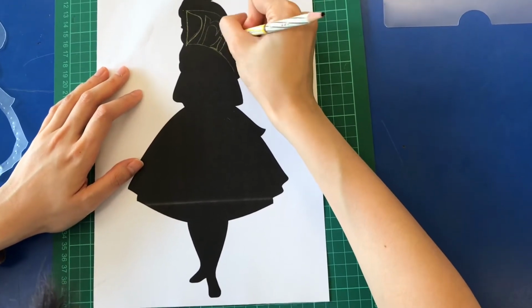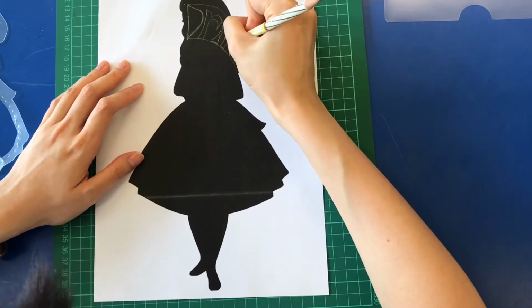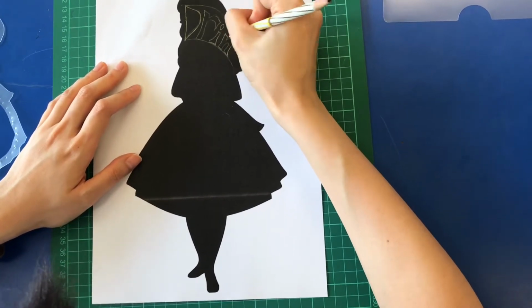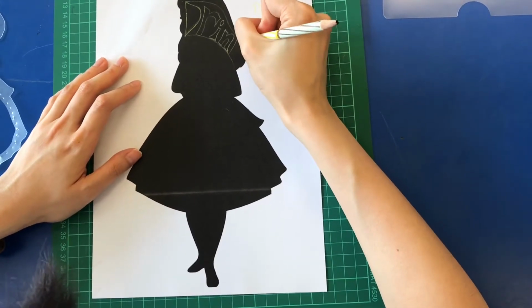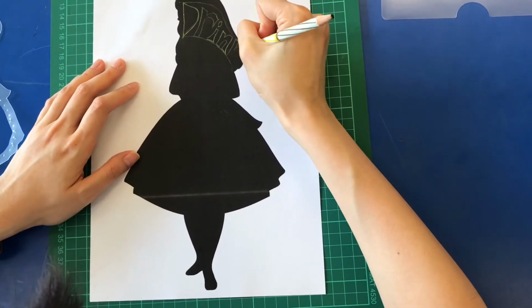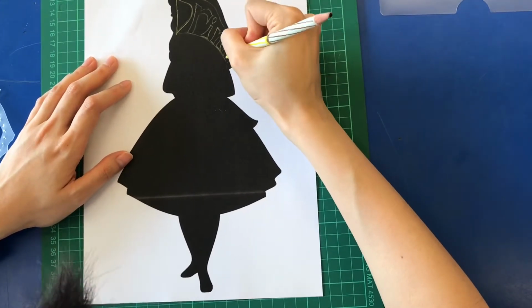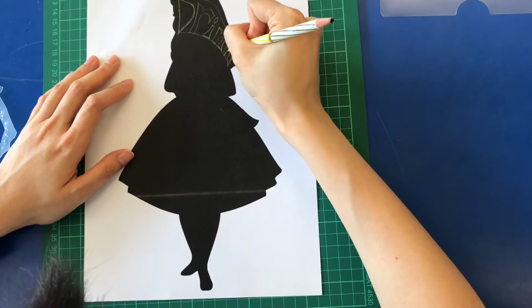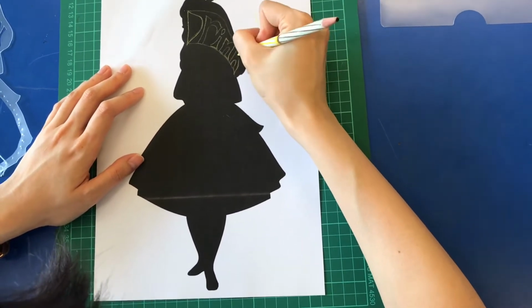So you will see that the words I decided on are drawn along the curved line that I have set here to fit with the curvy features of Alice.